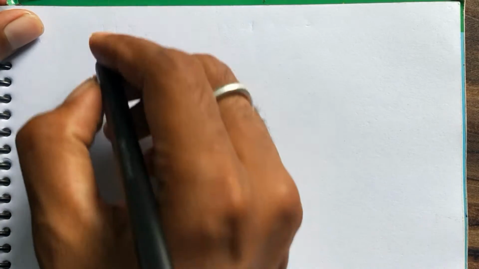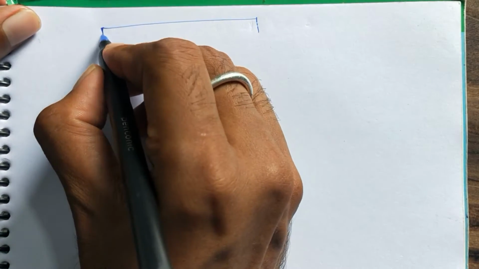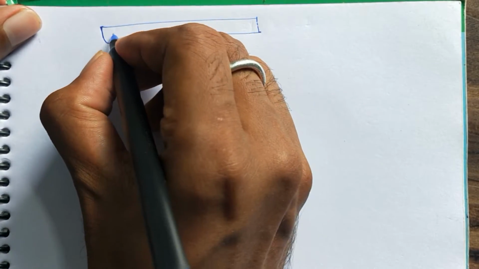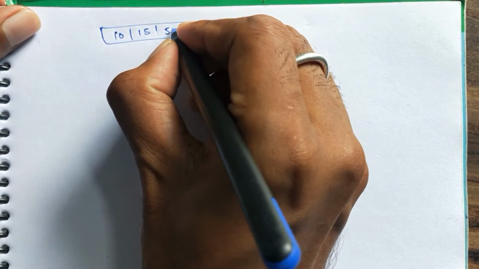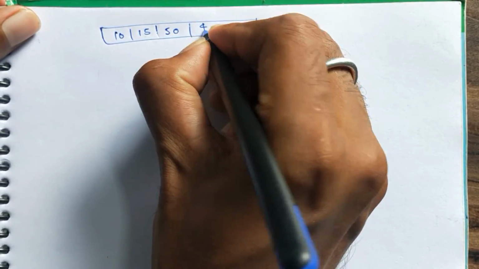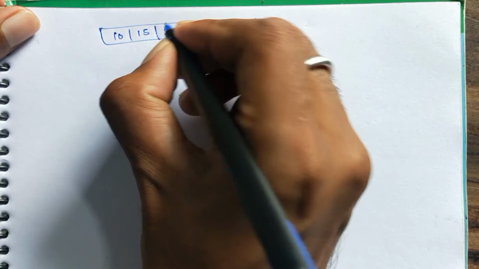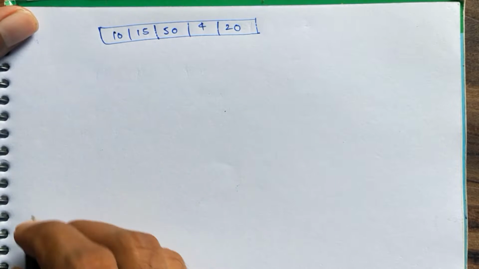Now let us take an example to understand the process in detail. Suppose this is the array given to us containing elements 10, 15, 50, 4, 20, and we have to sort it.